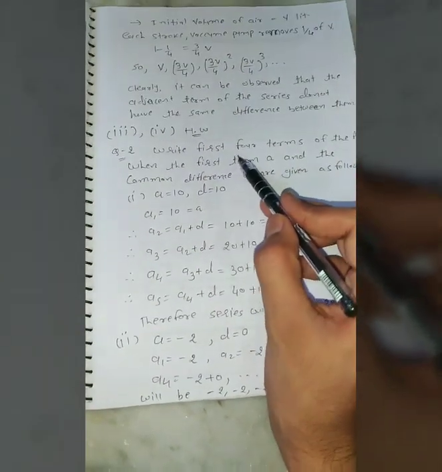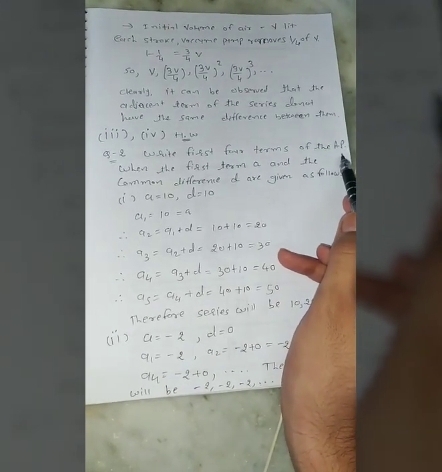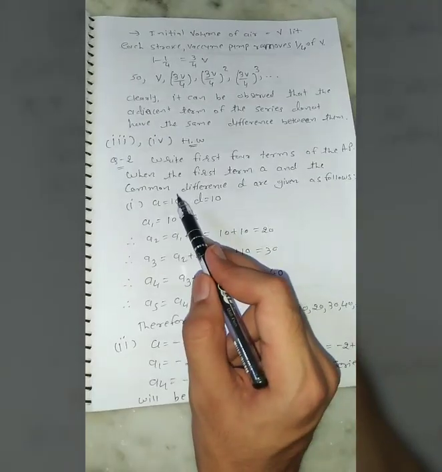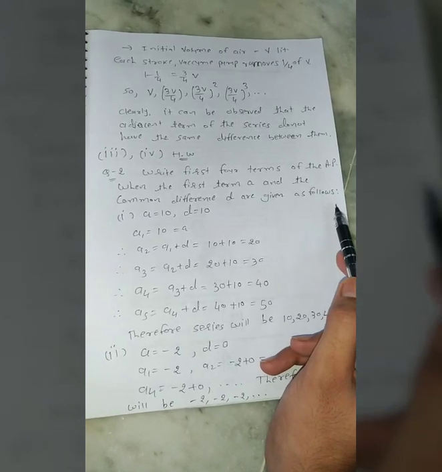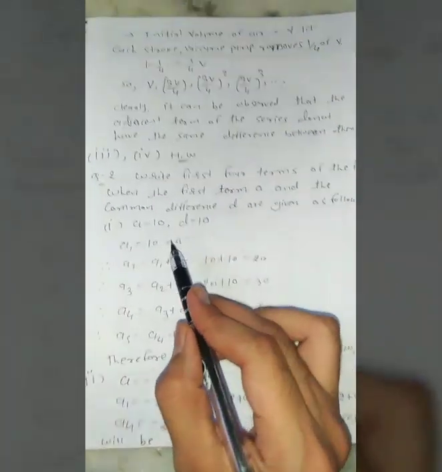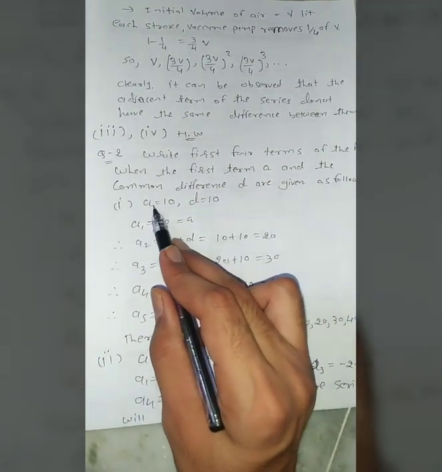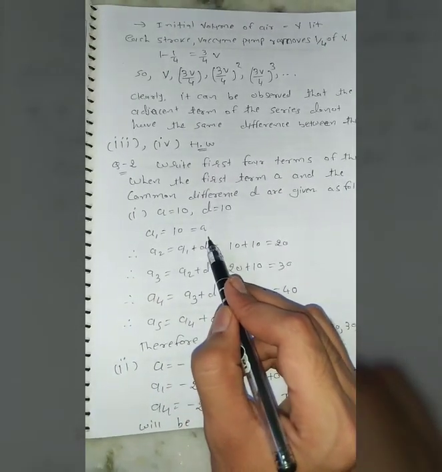In question number 2, write the first 4 terms of the arithmetic progression when the first term a and the common difference d are given as follows. In the first, a is equal to 10, d is equal to 10. So a is the first term, so a1 is equal to 10.